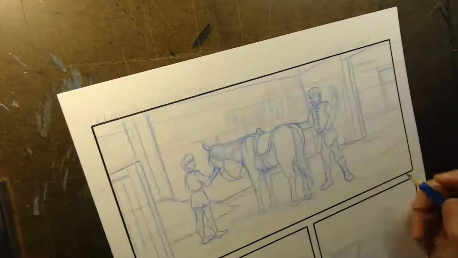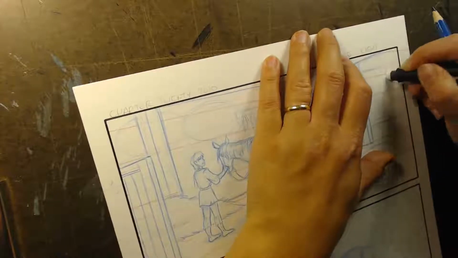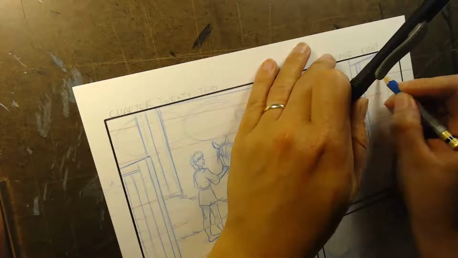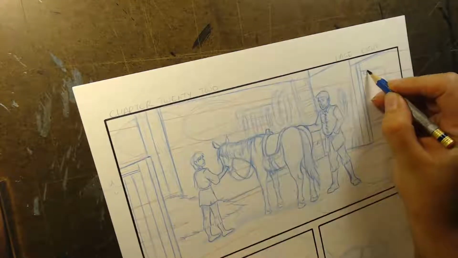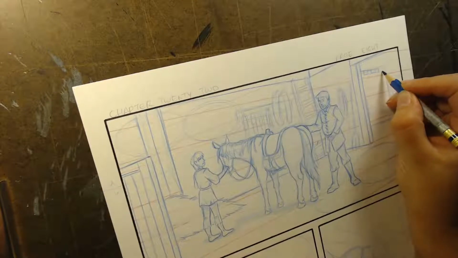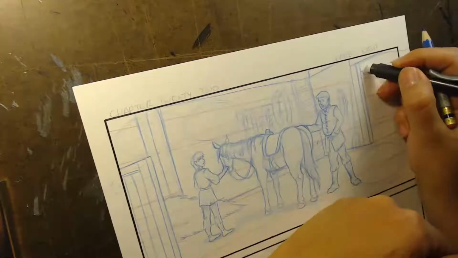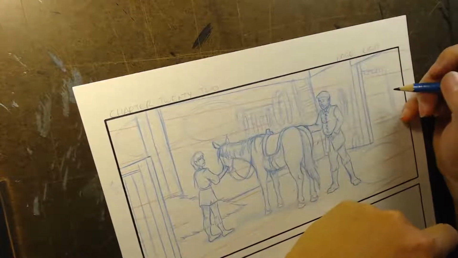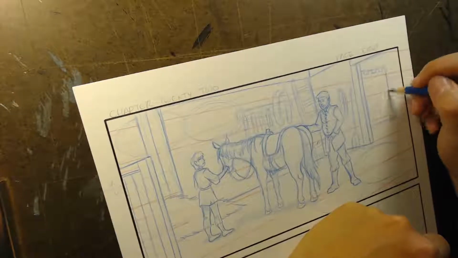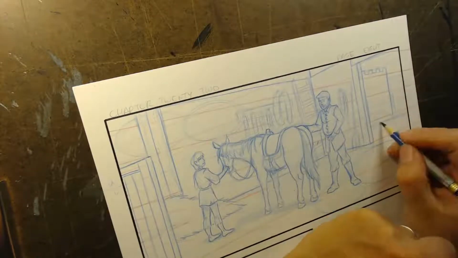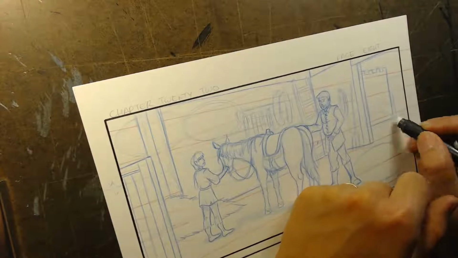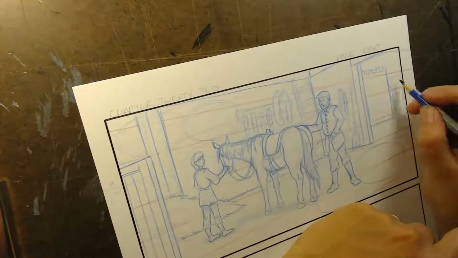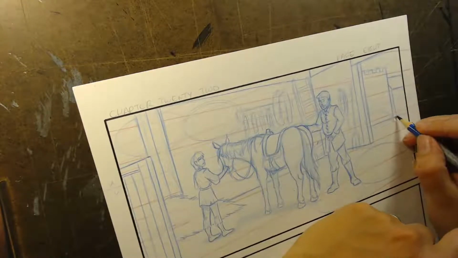Oh yeah, I still need to do this outside. So, let's see. We'll have this building like so. This building like so, right next to it.